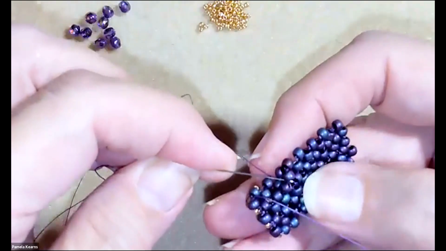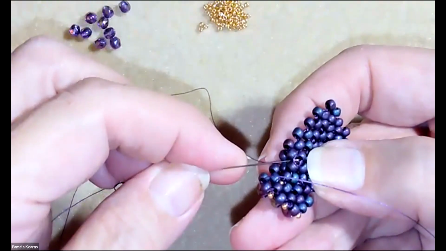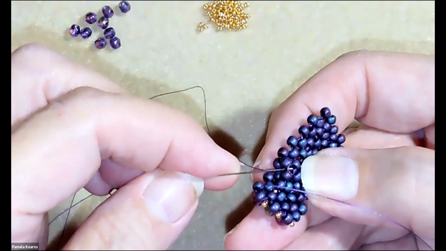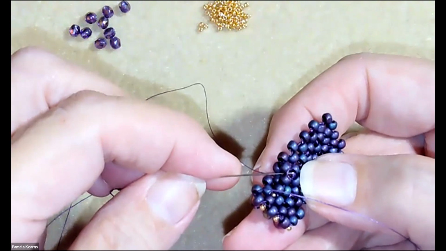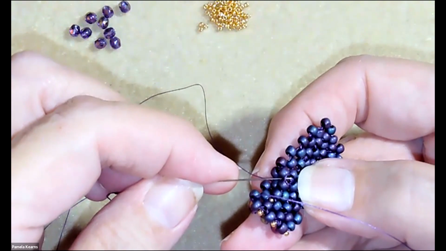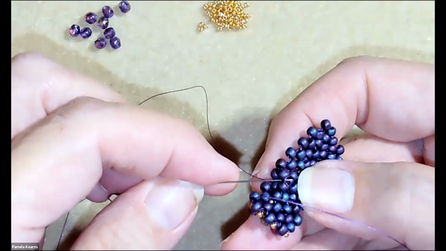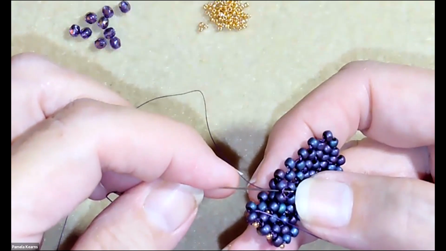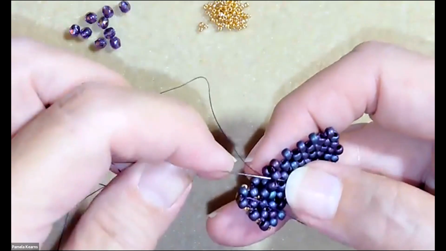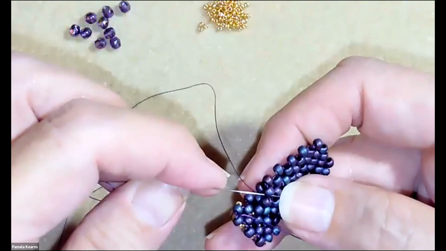So I would go under that thread and tie on the thread there. You can use a half hitch or just an overhand knot. Then you can weave your new working thread around to where you are, and then tie in all of the threads all at once.